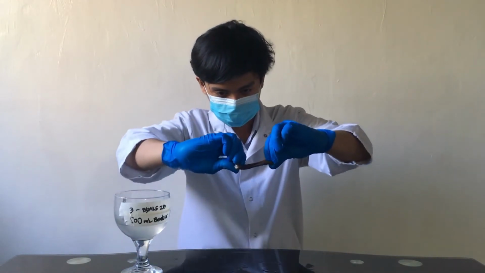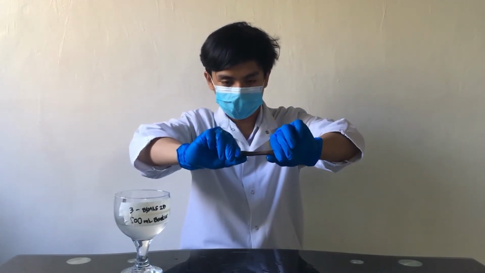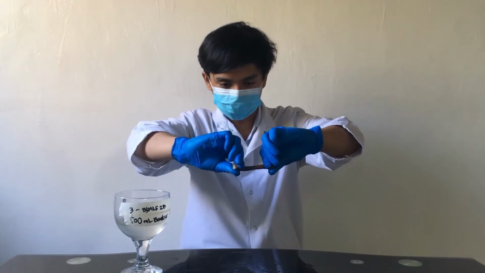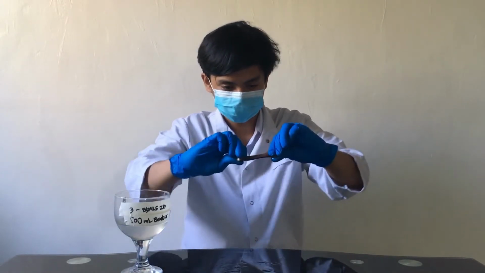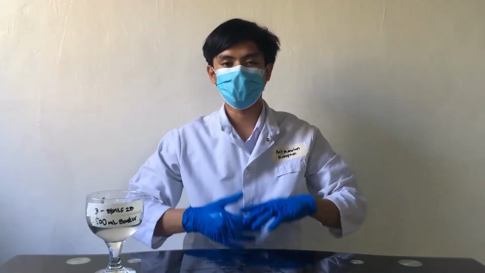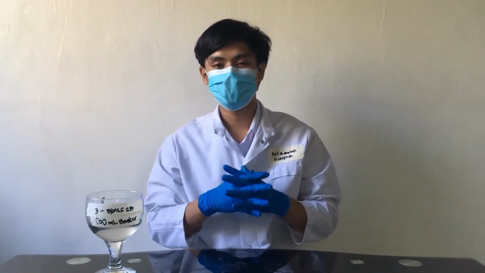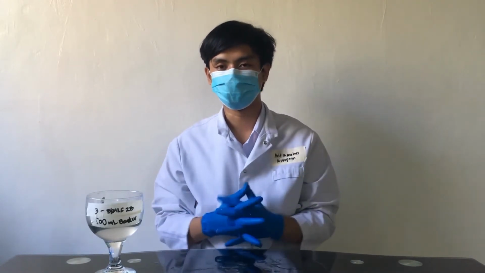So as you can see, the distal part of this bone is bending. And so that's it for our decalcification process. We may now proceed to the next step of tissue processing, which is dehydration. Thank you very much.